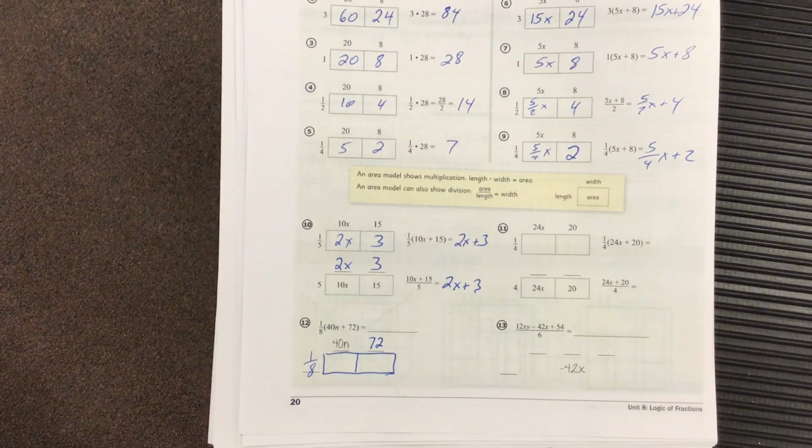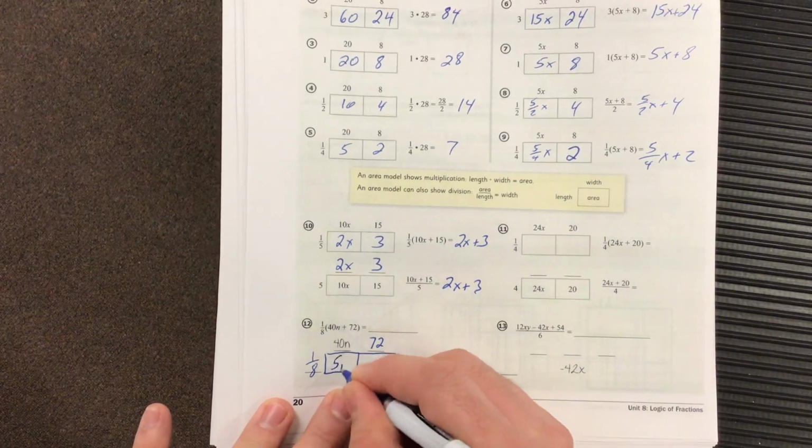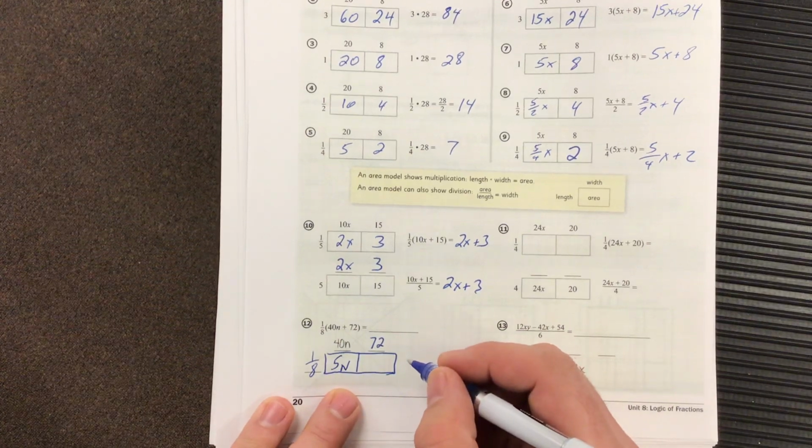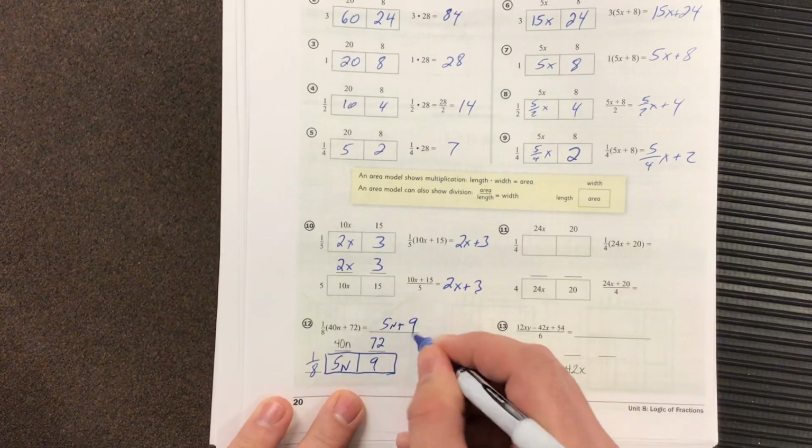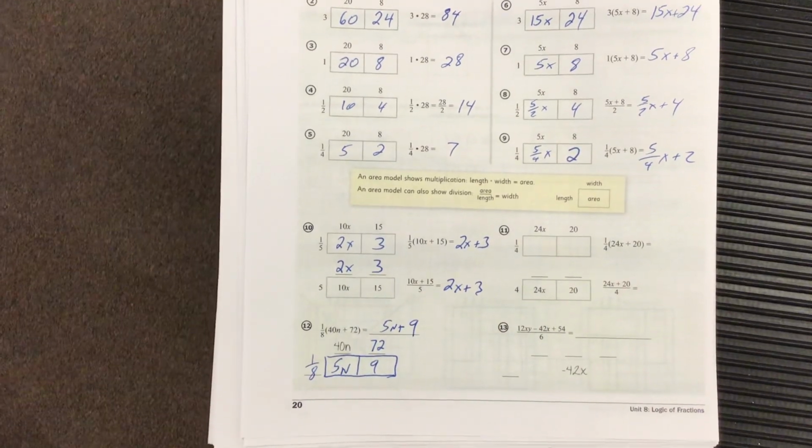1/8 of 40 is 5. Any letters needed? 5n. 1/8 of 72, or 72 divided by 8, is 9. So 5n plus 9 is your answer.